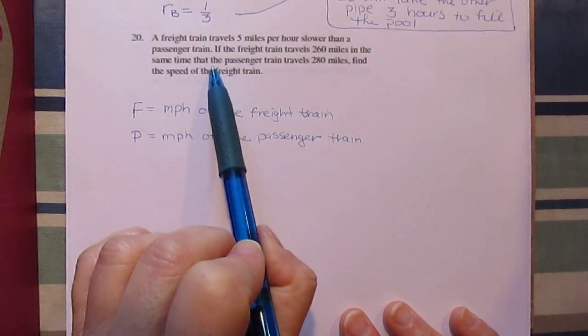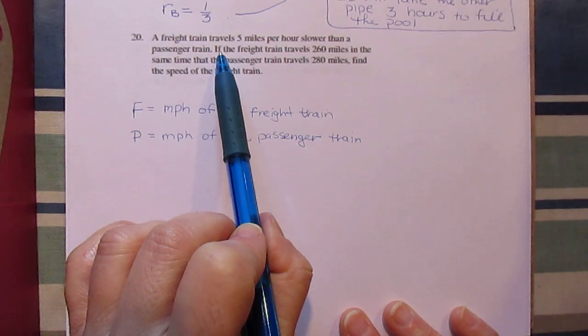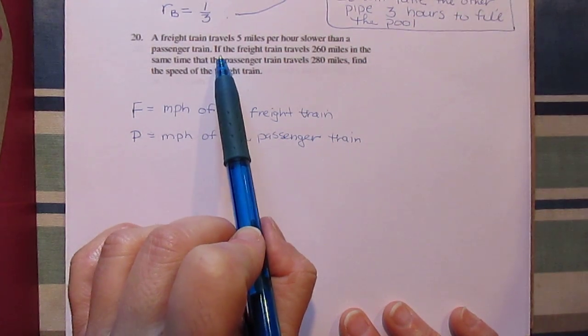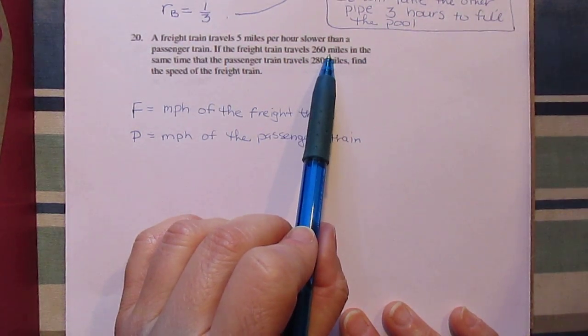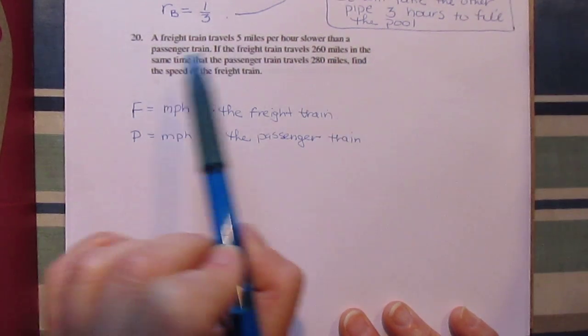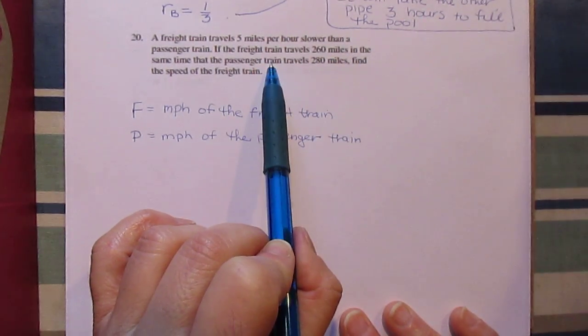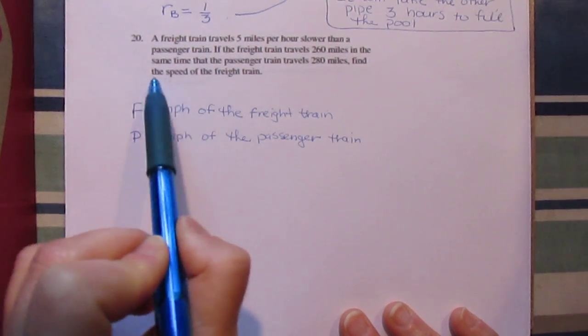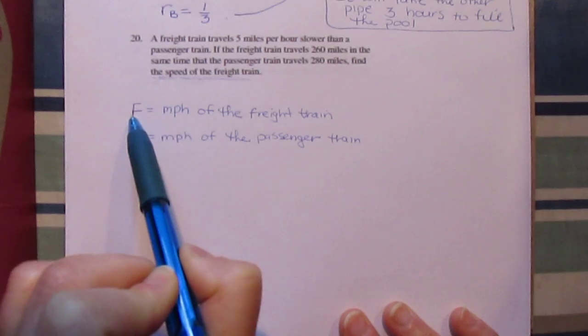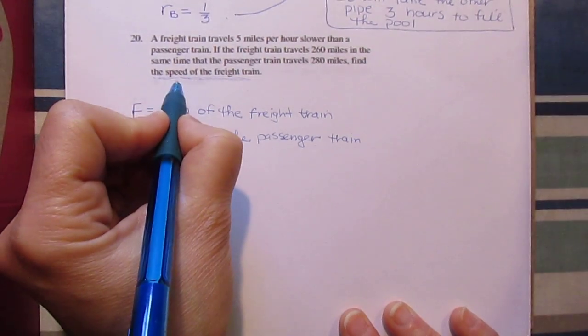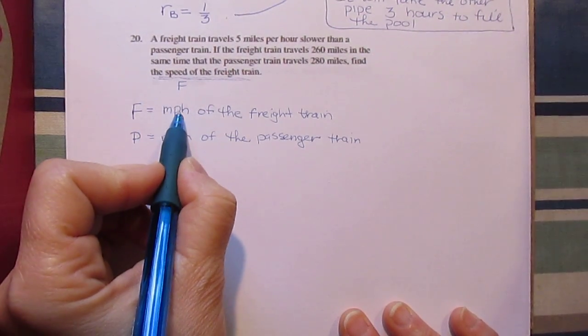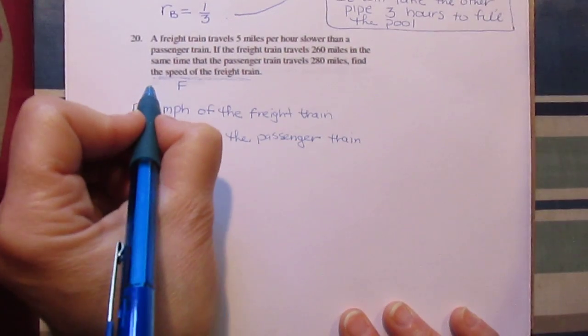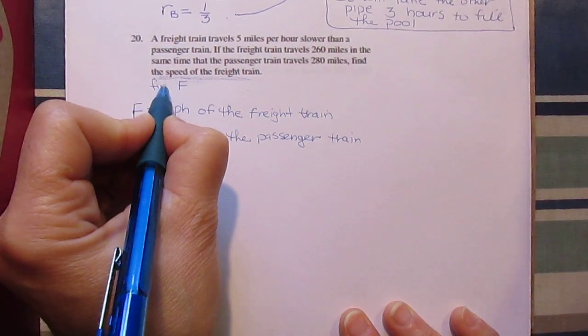So let me keep going, make sure that's good. I need to figure out what I am looking for. If the freight train travels 260 miles in the same time that the passenger train travels 280 miles, find the speed of the freight train. So I'm looking for the speed of the freight train, and look, that's what I'm looking for. So I want to find miles per hour speed. I want to find F.